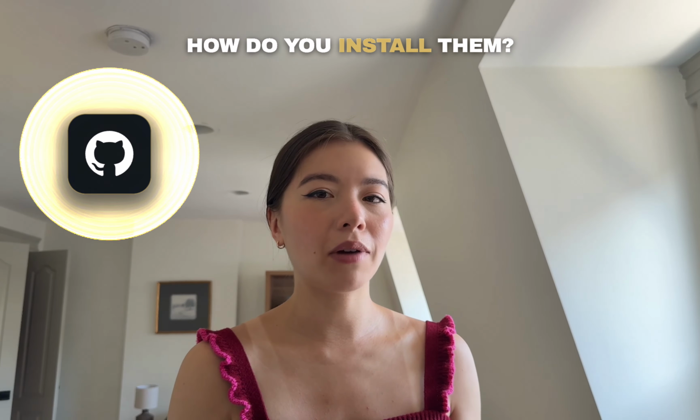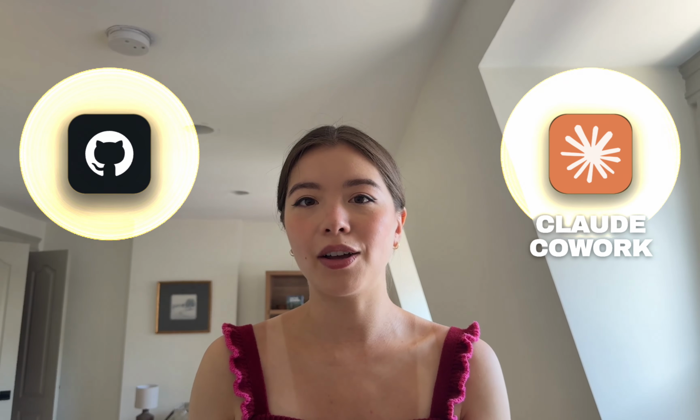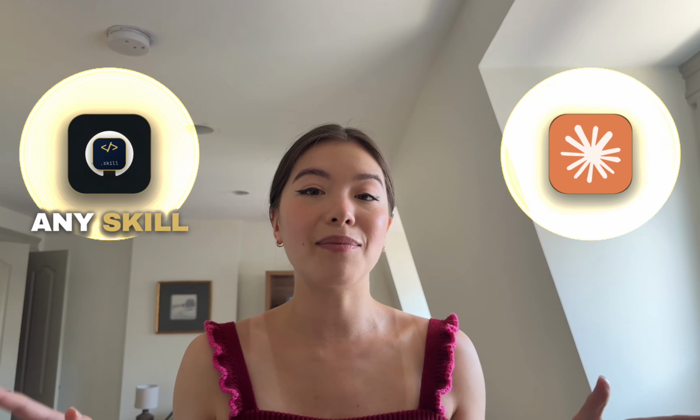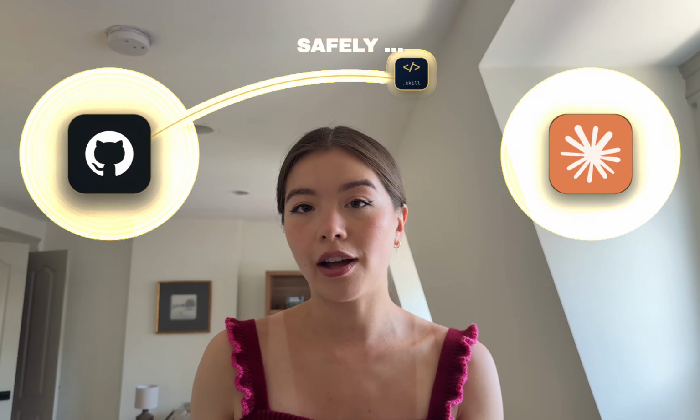There are so many amazing skills out there on GitHub, which will save you hundreds of hours from trying to recreate them yourself, but no one is teaching you how to actually install them in Claude Cowork as a non-technical person. So in today's video, I'm going to teach you exactly how to download any GitHub skill safely onto your Claude Cowork desktop app in just a few minutes. So if that sounds interesting to you, just keep watching this video.